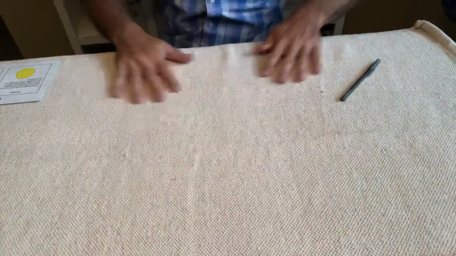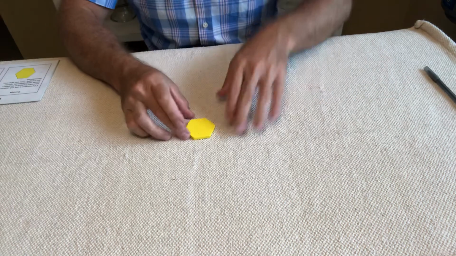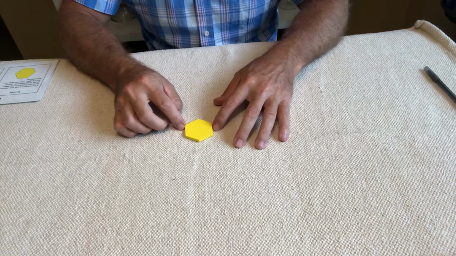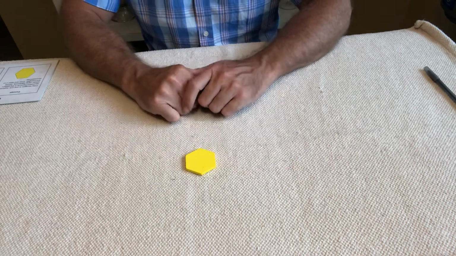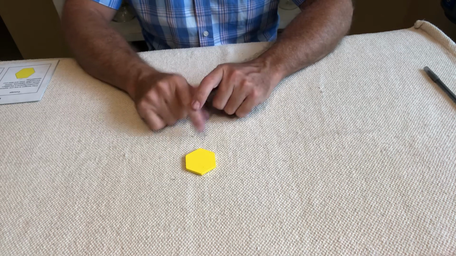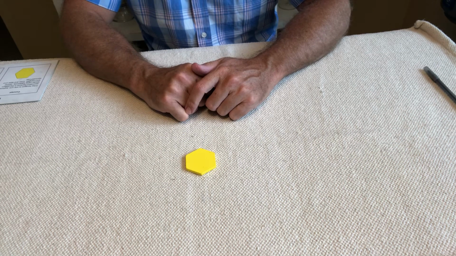All right, so let's take a look at what we're doing today. On my rug, I am going to start out with a hexagon. So this is a 6-sided shape, and I am going to call this hexagon 1. It's going to be 1 unit.